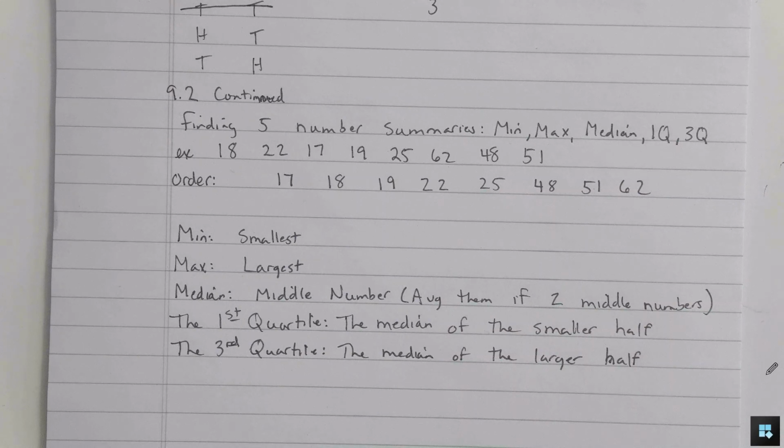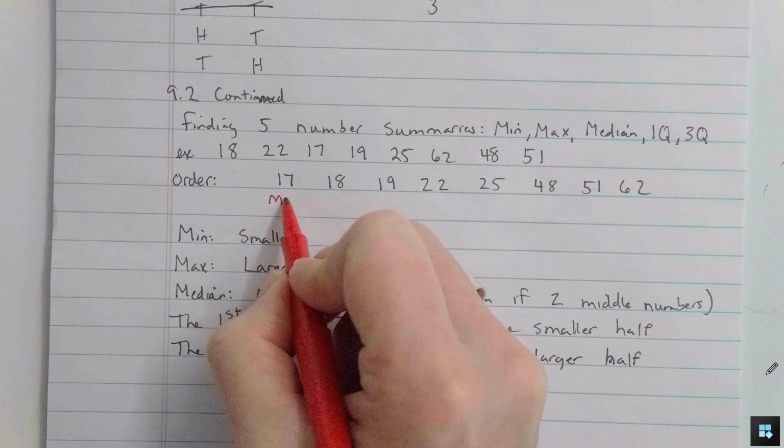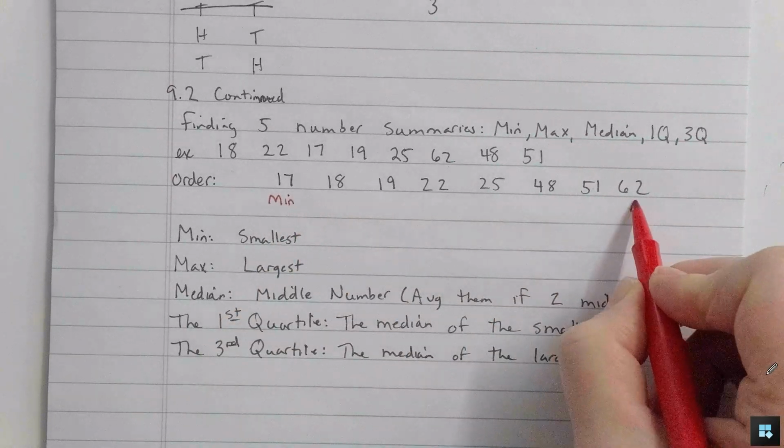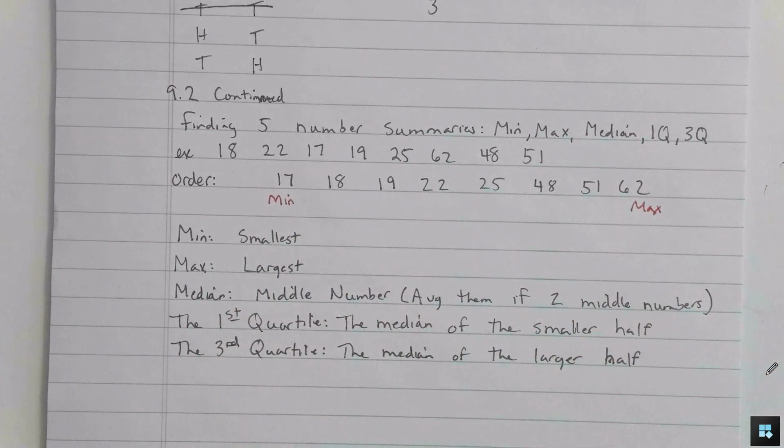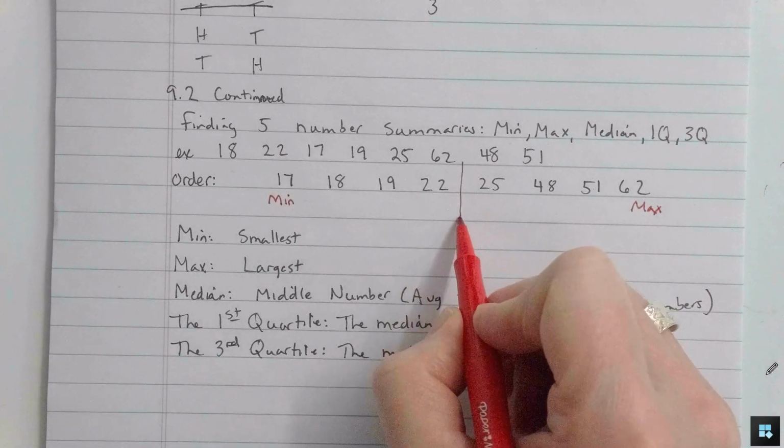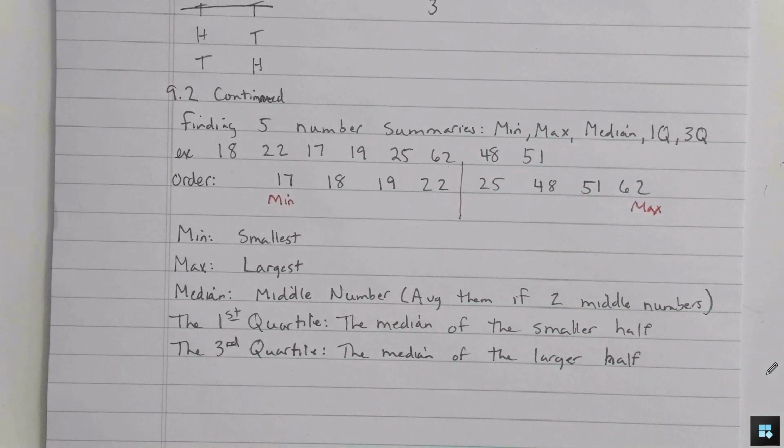So let's take a look here. Here we have the min. Here we have the max. And we divide this in 2 with a vertical line, just like we did with finding the median.